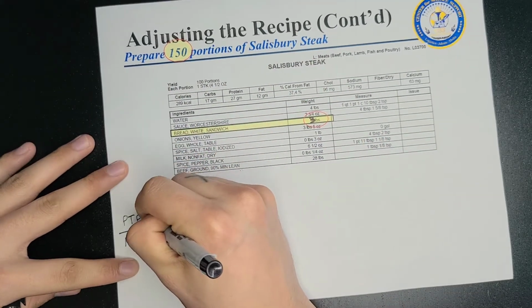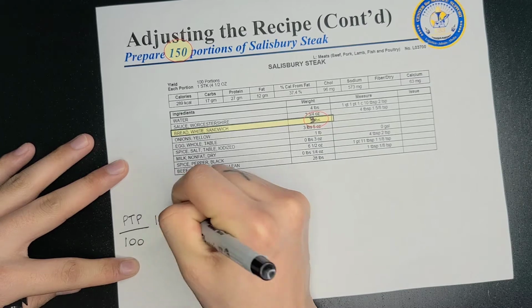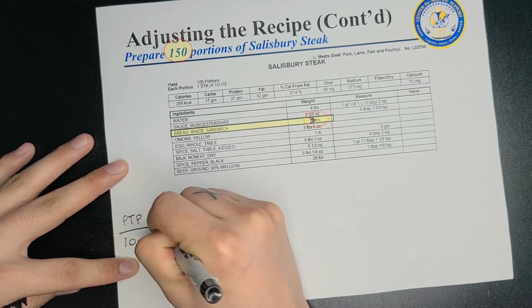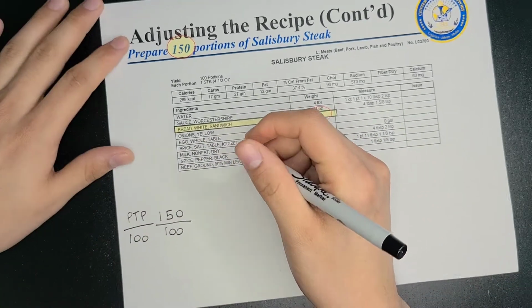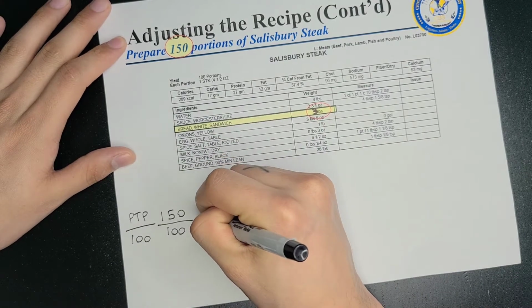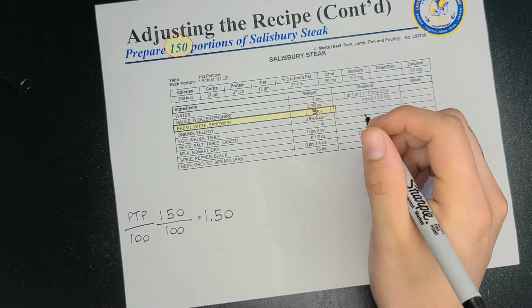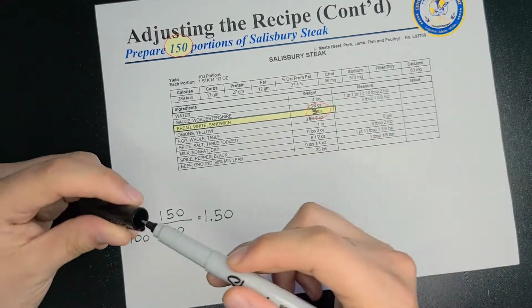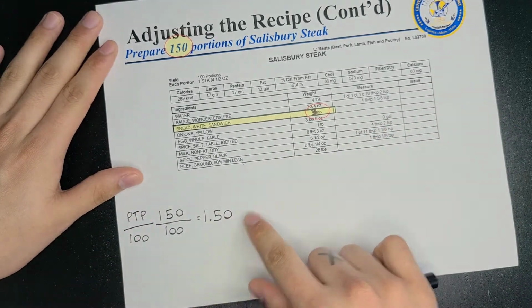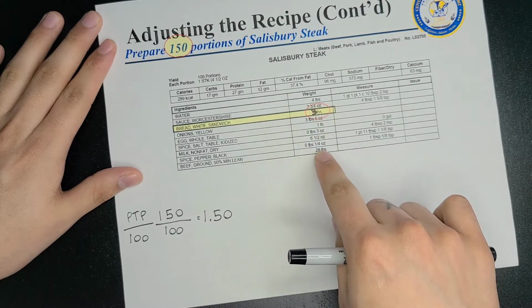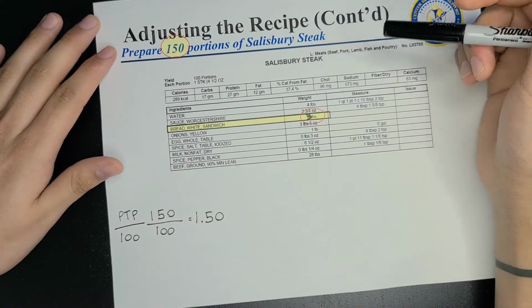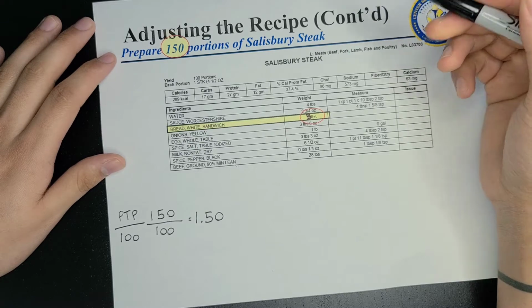So that would be 150 divided by 100, which equals 1.50. So again, after you get your working factor, you want to multiply your working factor by all these ingredients to get your new weight and measure number.